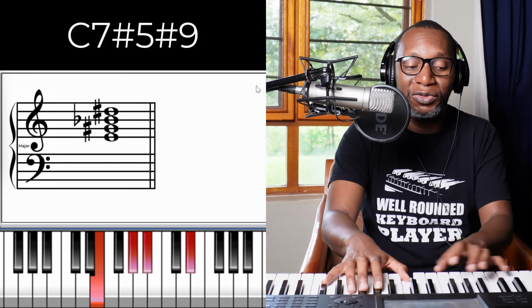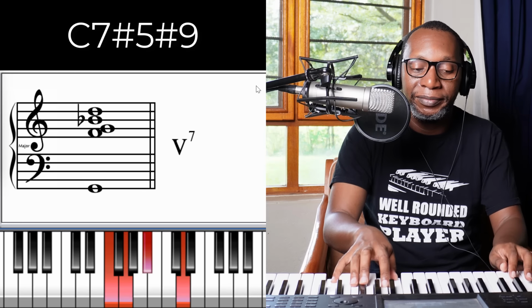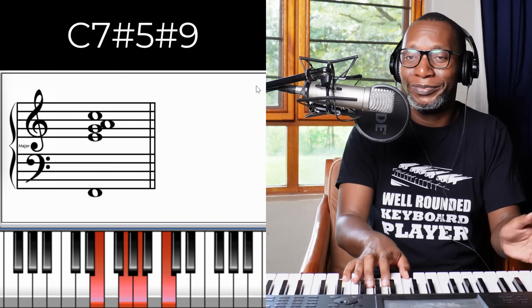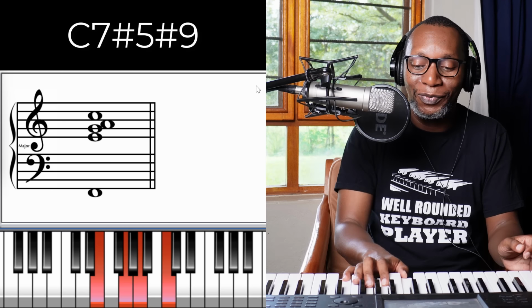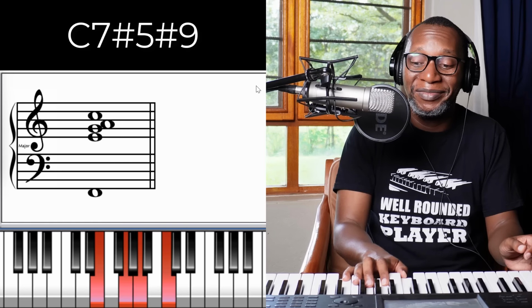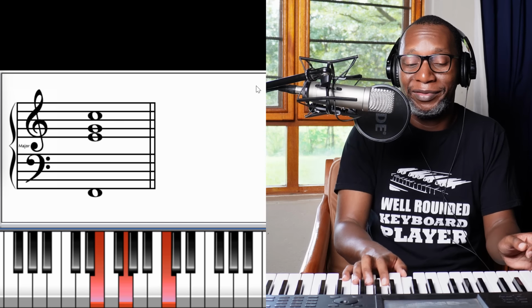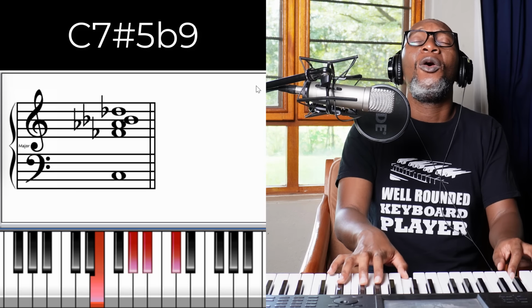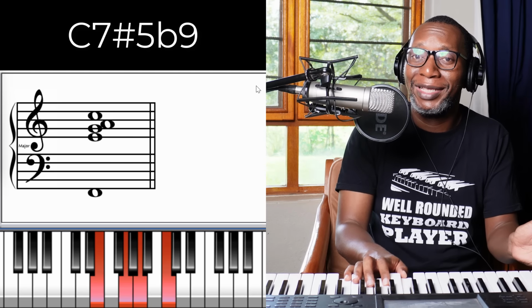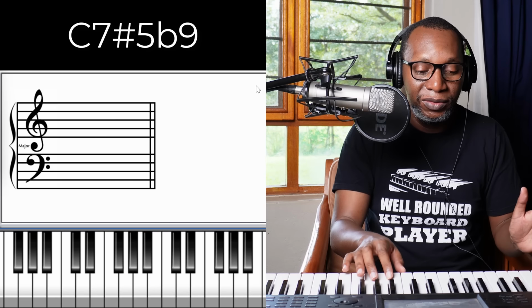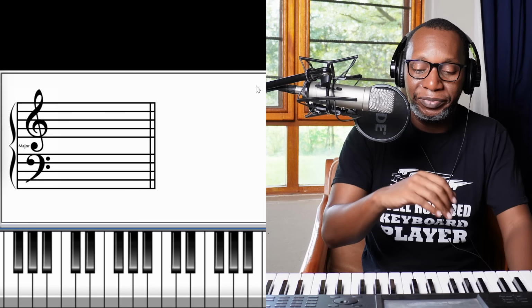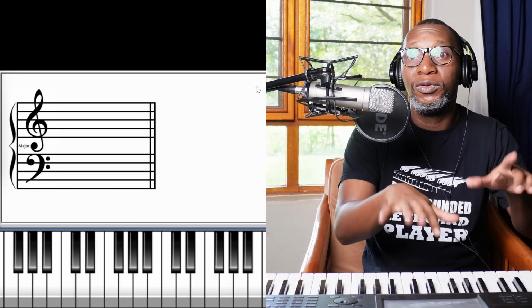Here it is in the context of a 2-5-1 progression. Woo! Nice sound, right? What if I flatten the 9th, but sharpen the 5th? This is just me experimenting here. Oh! Beautiful sound again, right? So, in your 2-5-1 progressions, feel free to experiment with altering the dominant 7th chord.